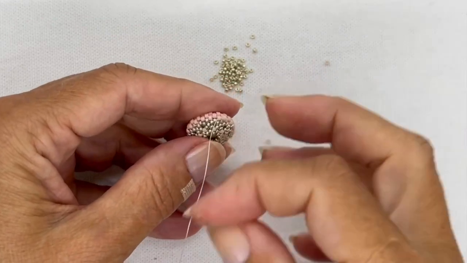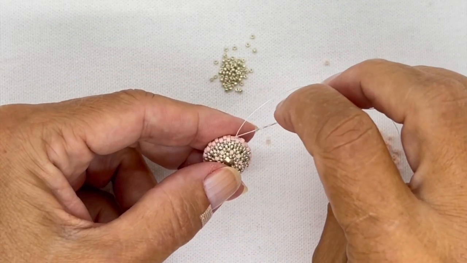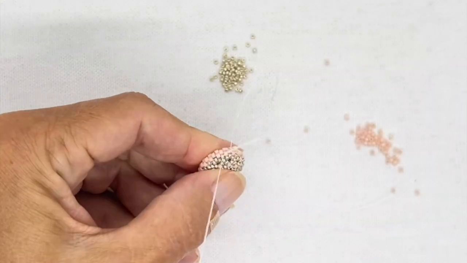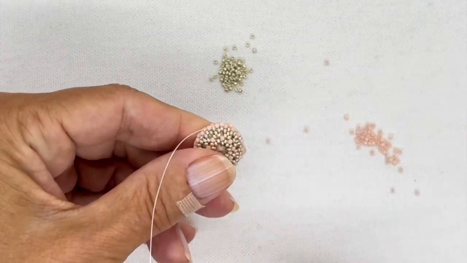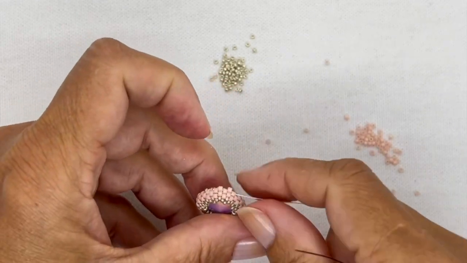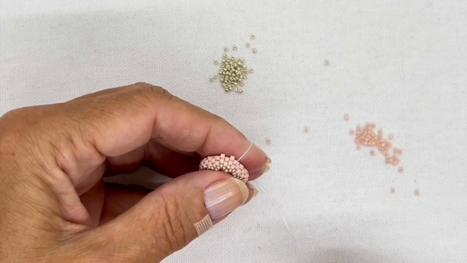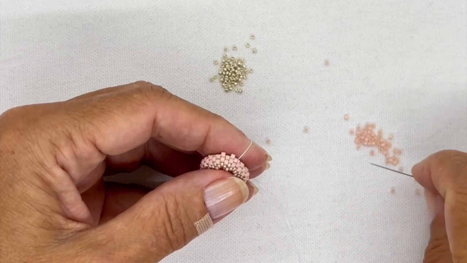And now we are going to do that again. Two. Pass through the next. Pick up the second, and now turn your work. We are going to have a ring band with 5 beads.